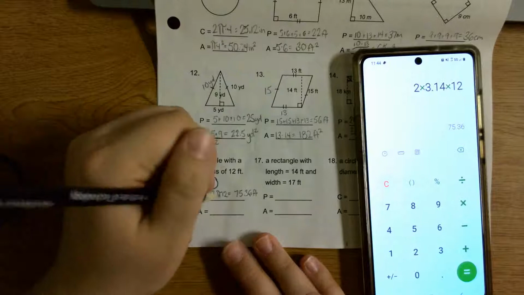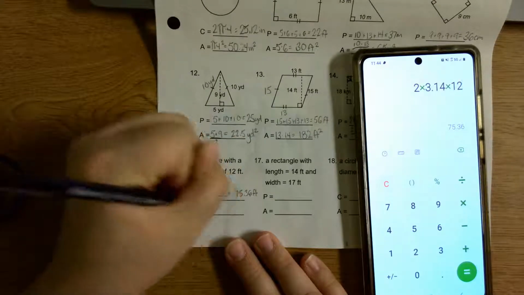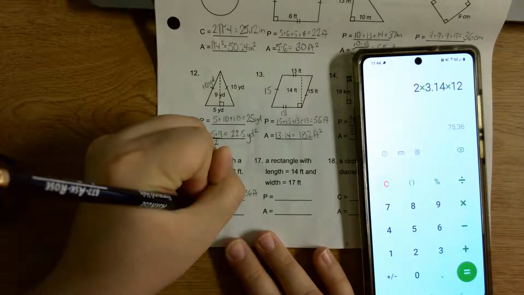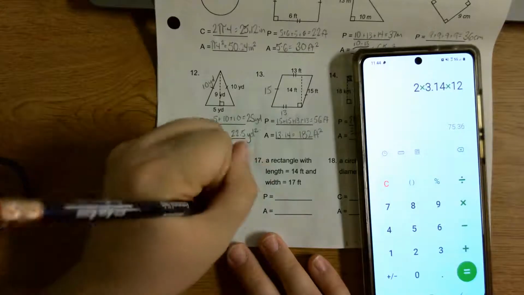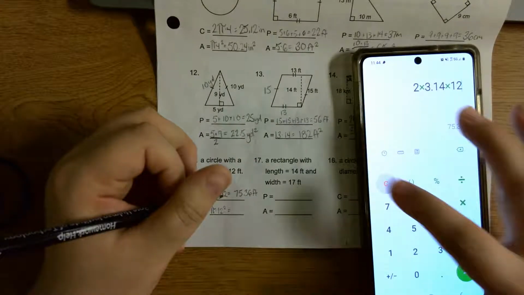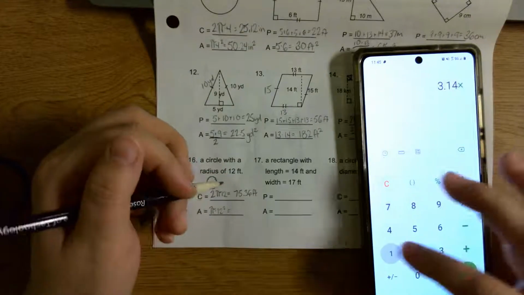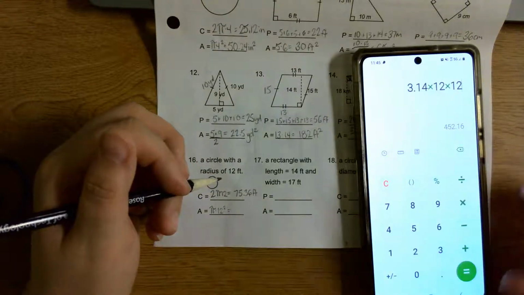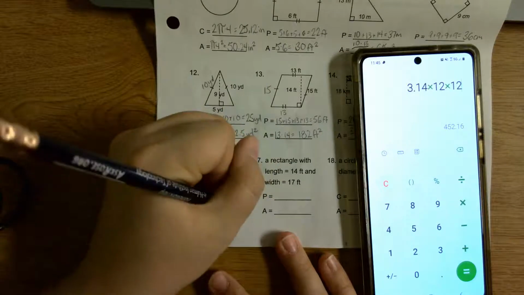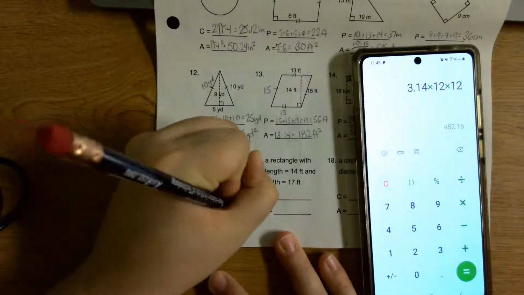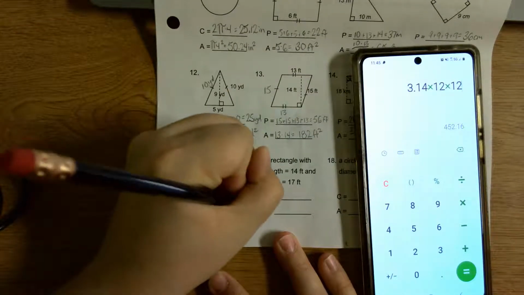Come down here and I'm going to get pi times 12 squared. So 3.14 times 12 times 12. I'm going to find an area of 452 and 1/1600 feet squared.